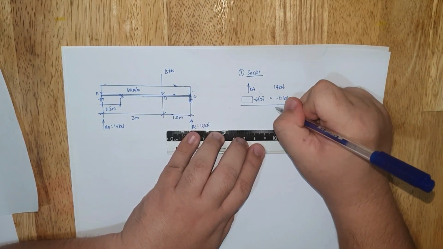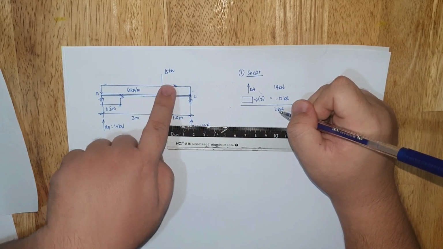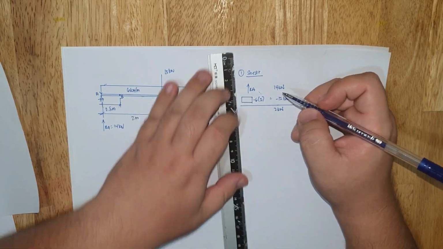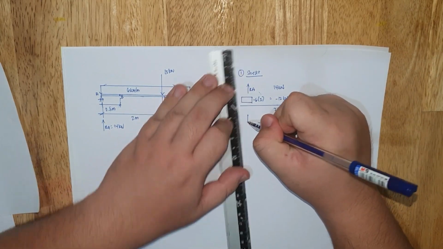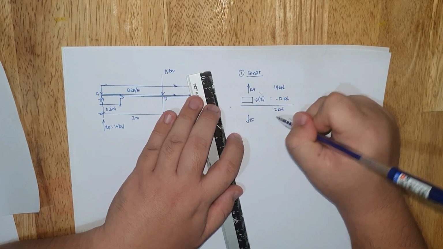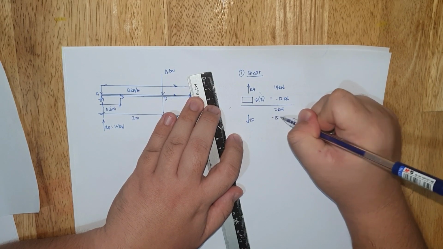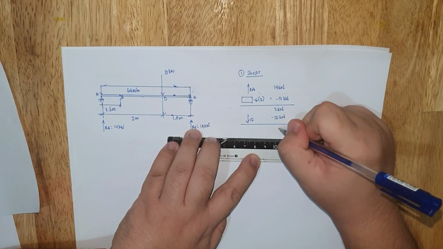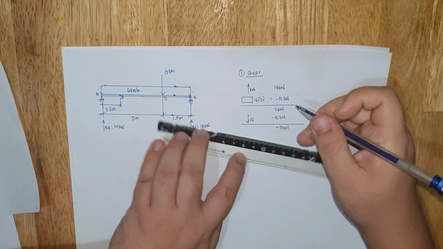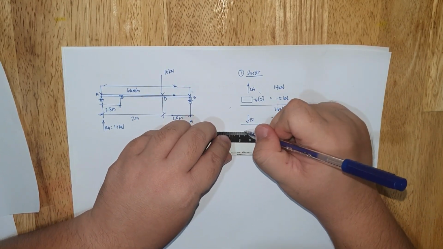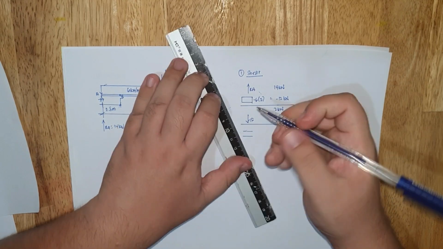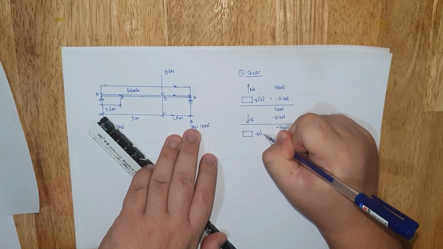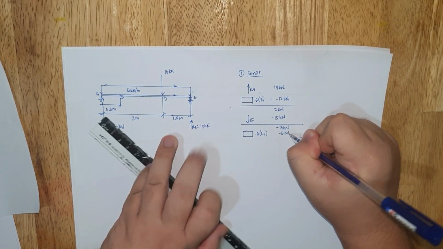And we have 2 kilonewtons dito. Then, meron tayong downward reaction na 15. So, negative 15 kilonewtons. Matitira is ilan? So, negative 13 kilonewtons. Then, yung ating rectangular load ulit na ang distance ngayon is 1.0, negative 6 times 1.0, negative 6 kilonewtons.